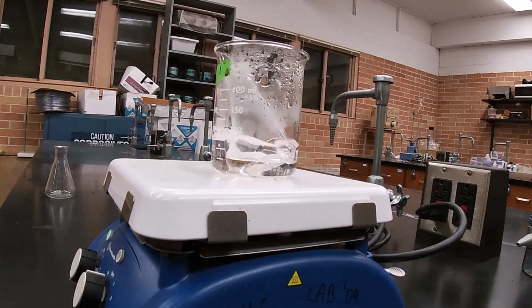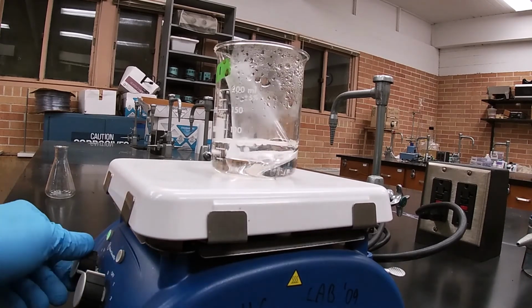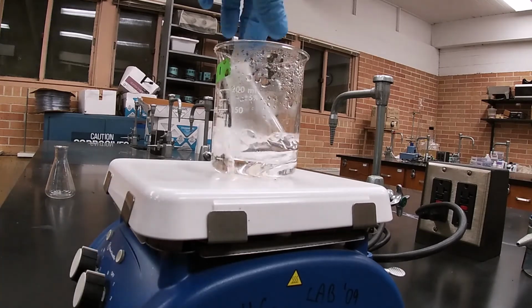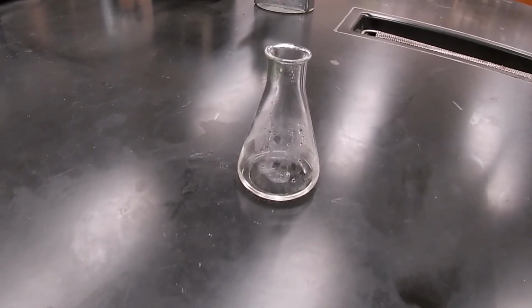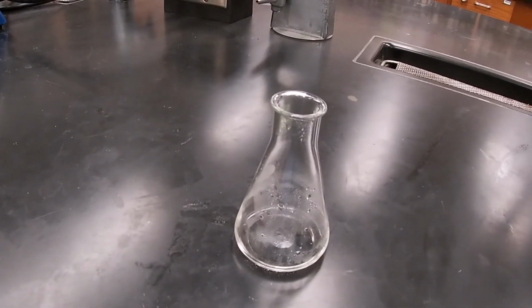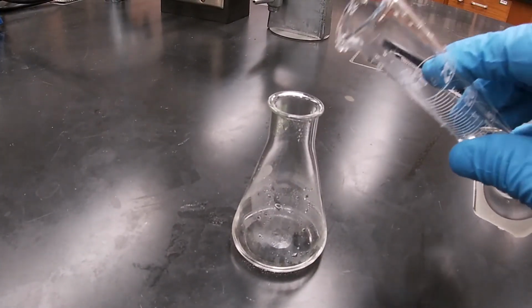Okay, this has been boiling for a while, so we're going to take it off the heat and let it cool for a moment. And I'm going to add 10 mLs of water. And then we're just going to let it cool.